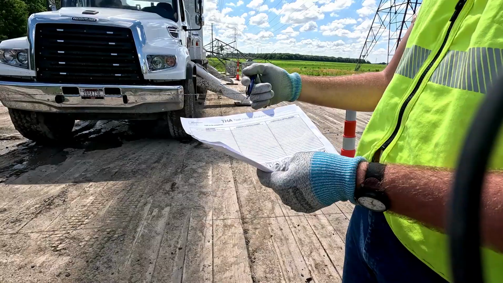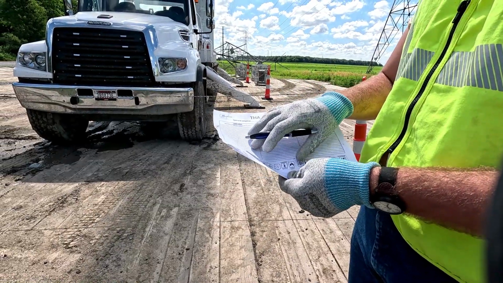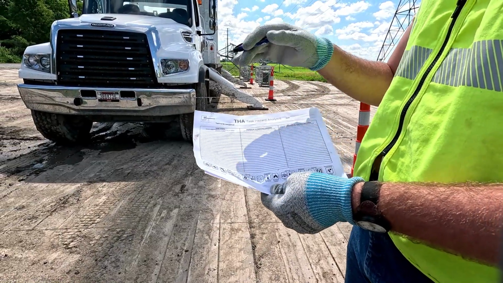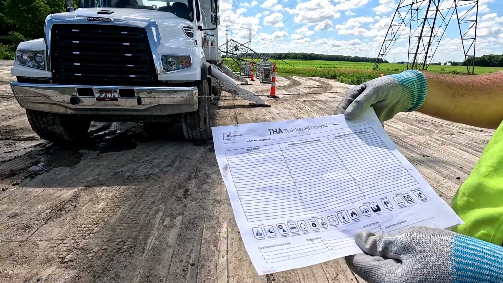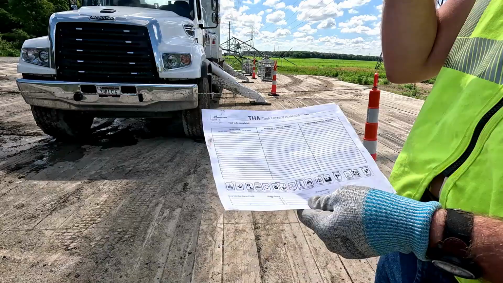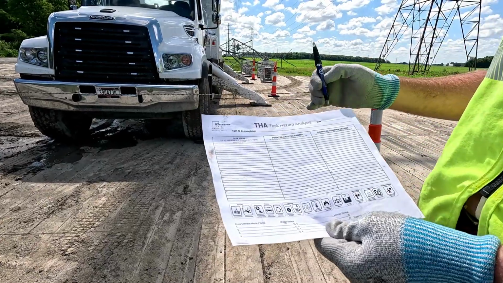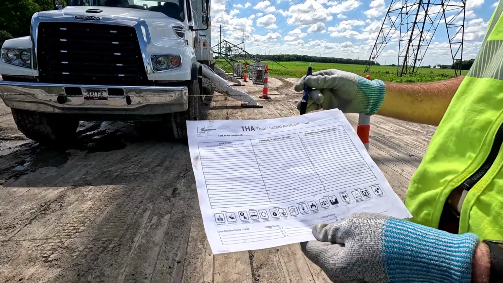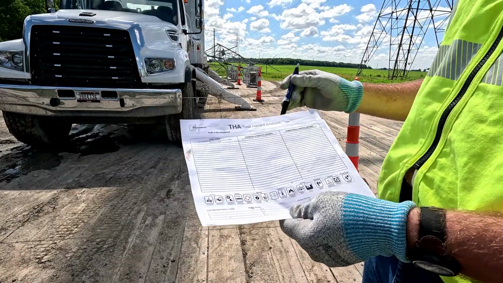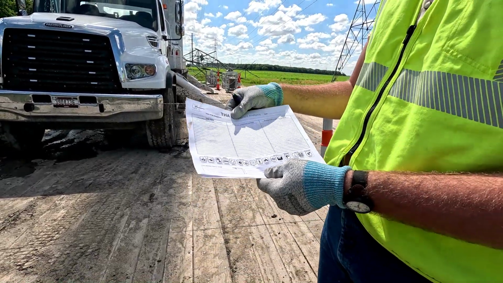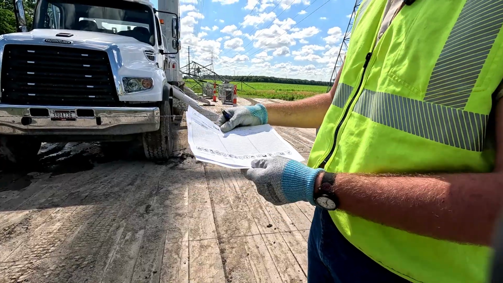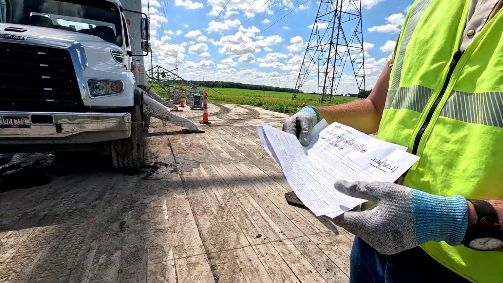So this is your task hazard analysis. This is a closer look at those tasks listed on the job brief. As I see correctly, I see task steps. So basically those are each individual step of the task they're going to complete. They're going to list their hazards and mitigate those hazards with the proper controls. Is that what this paperwork does? 100% correct. Perfect. So that's the first thing we look at.